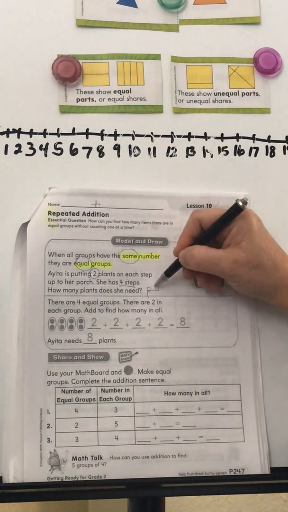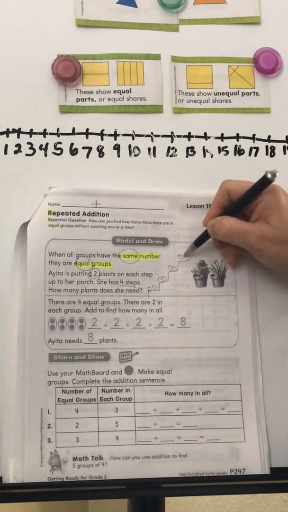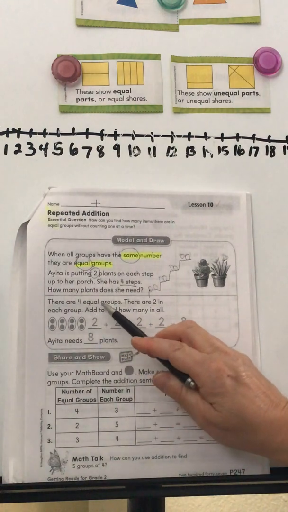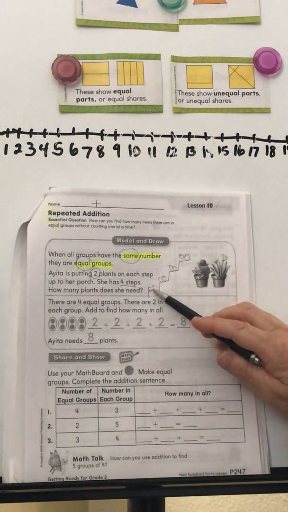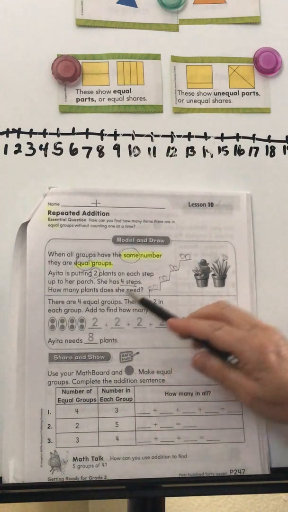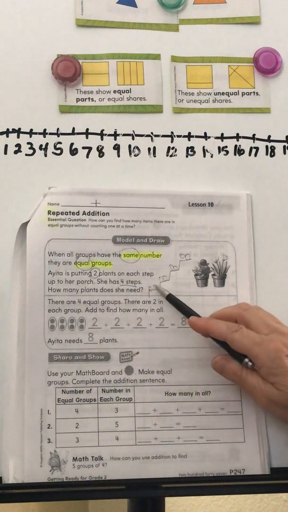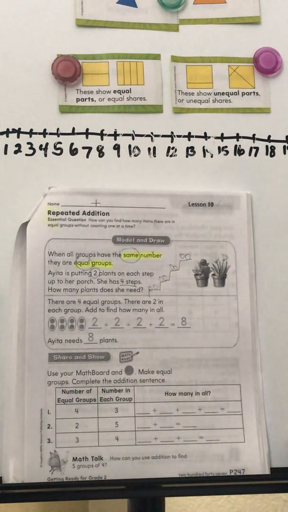So she puts 1 here, 1 here, 1 here, 1 here, 1 here, 1 here, 1 here, 1 here. Okay? So each step has 2 plants. So there are 4 equal groups. Each step has an equal group because each one has the same number of plants. So those are equal groups. So 4 steps is 4 equal groups. There are 2 in each group, 2 plants in each group. So how many do we add to find how many in all?